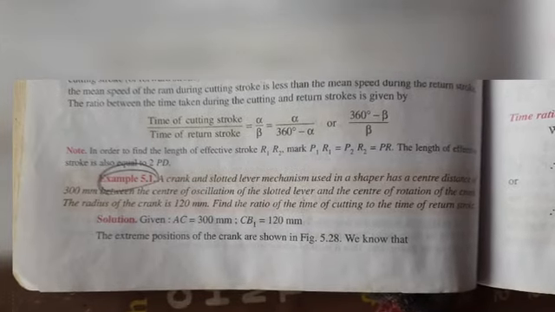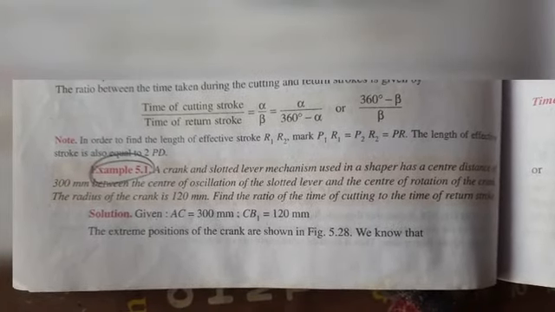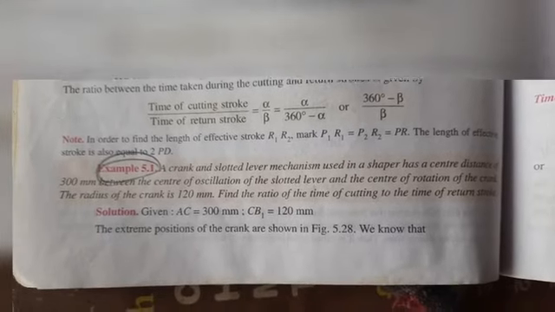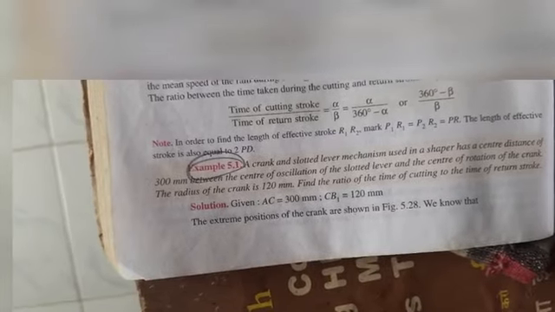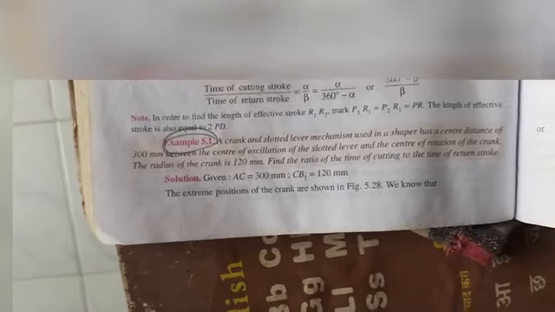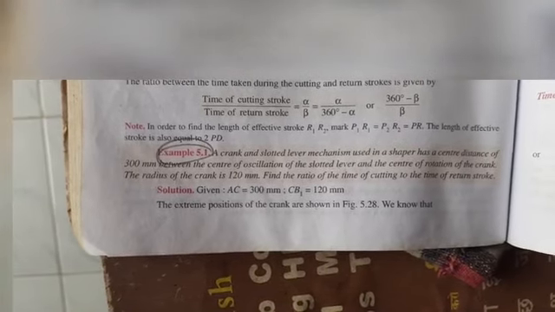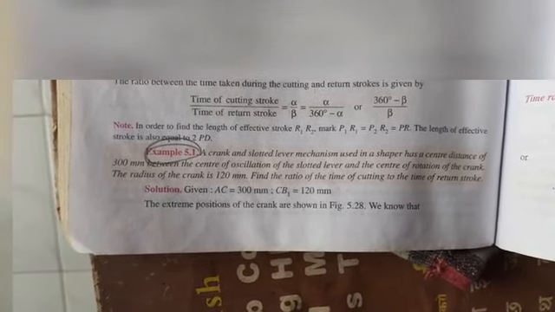Today we will take one numerical: a crank and slotted lever mechanism used in a shaper has a center distance of 300 mm between the center of oscillation of the slotted lever and the center of rotation of the crank. The radius of the crank is 120 mm. Find the ratio of time of cutting to the time of return stroke.